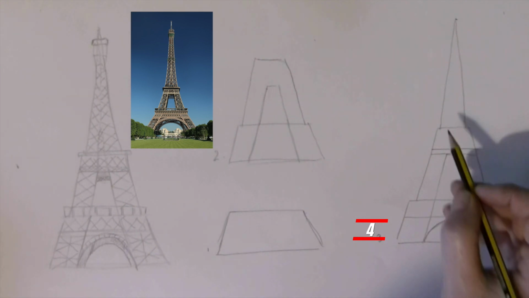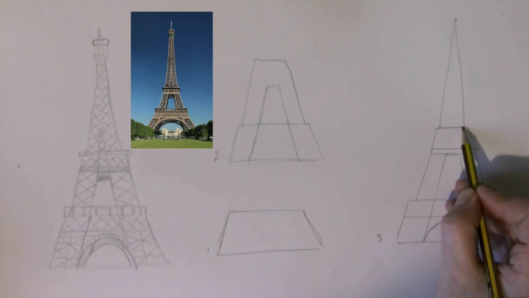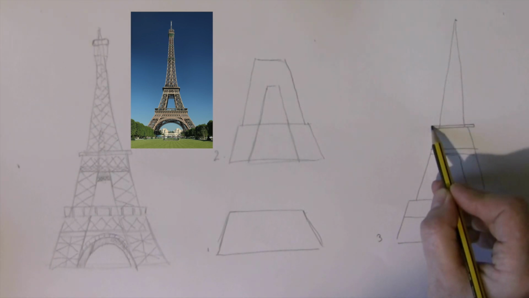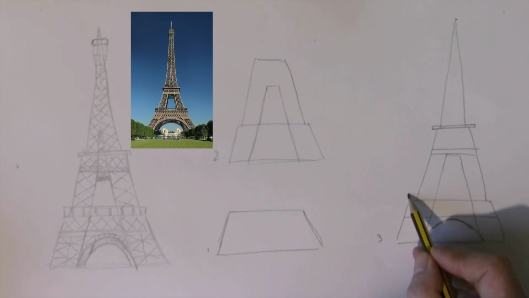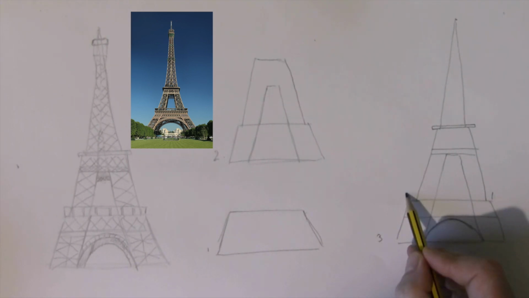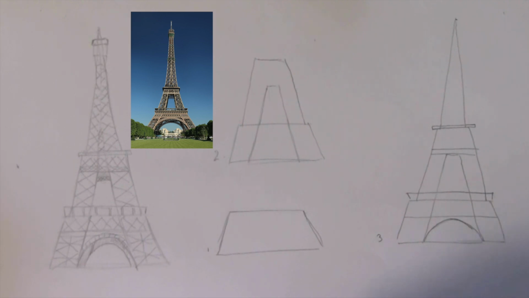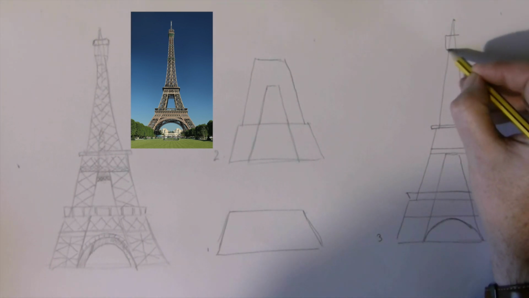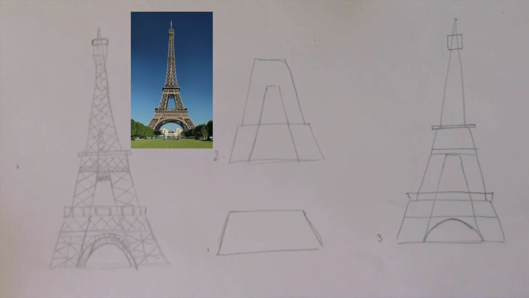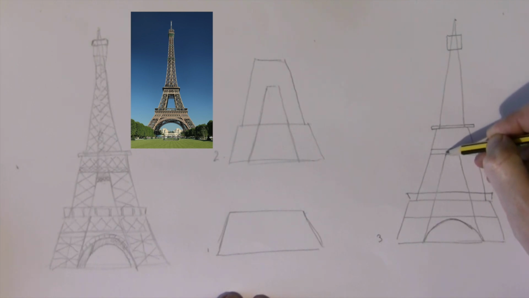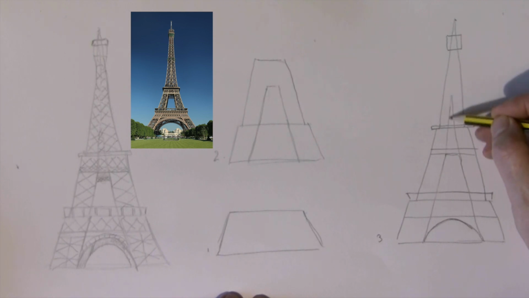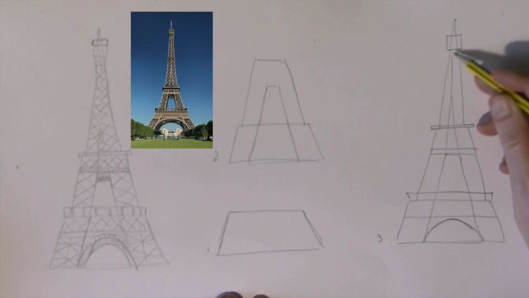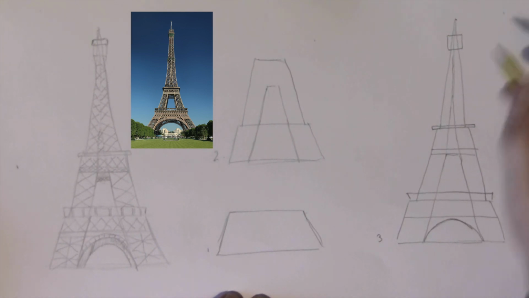Okay, and then on this bit we're going to draw a section there, and we're going to draw a section sort of coming out there, and we're going to draw a small square at the top there. Triangle, so you can see we're going to follow these lines up, so we can keep those lines going up to create a nice triangle there. And as that line goes up, it's going to go right to the top.